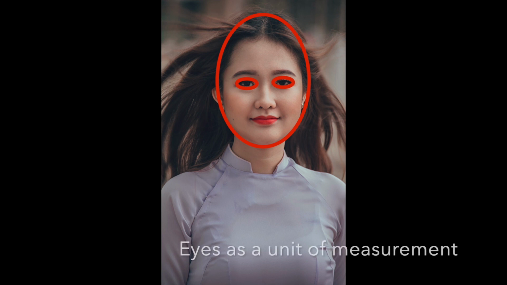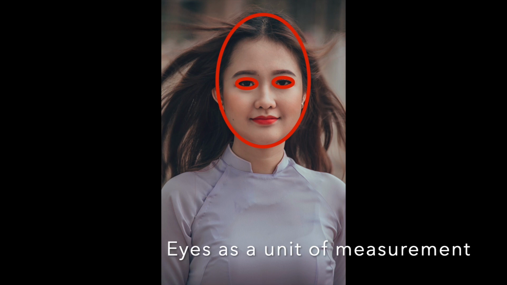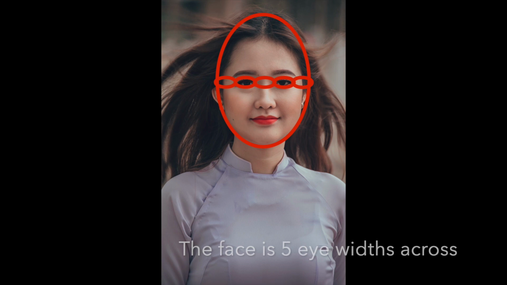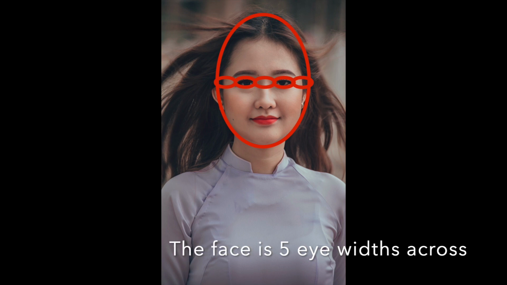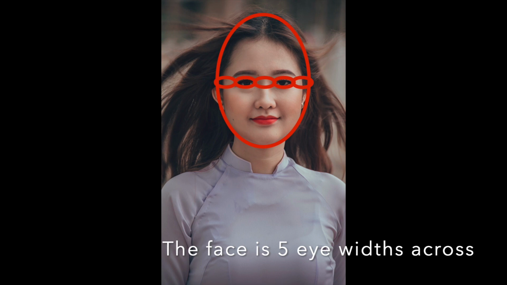This image may look a little silly, but it aims to show the height and width of our model's eyes. These small ovals will now act as a unit of measurement. The width of a face based on our eye shape measurement is 5 eyes across. That is, you can fit 1 eye width between her actual eyes, and there's 1 eye width on either side of her eyes. This measurement is not always precise or universally standard. It may vary slightly for each person.